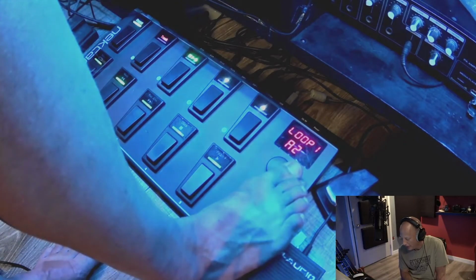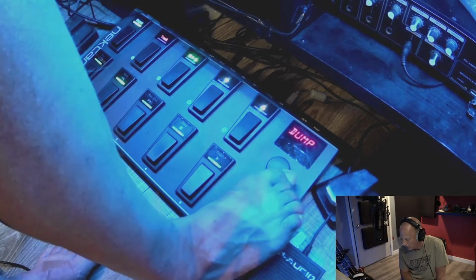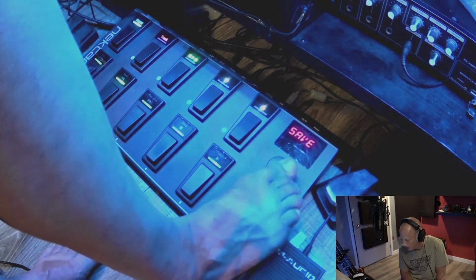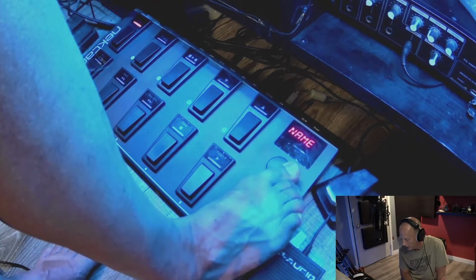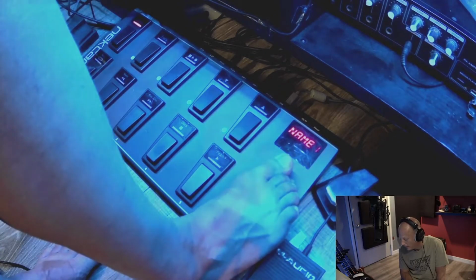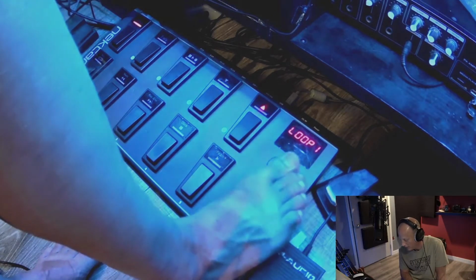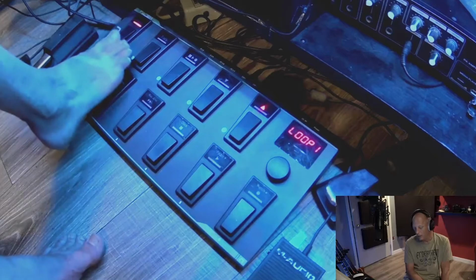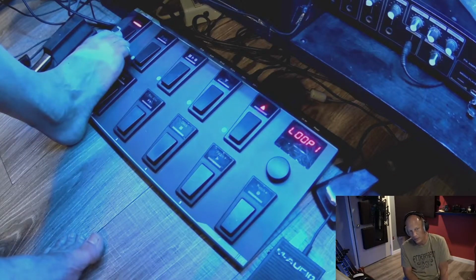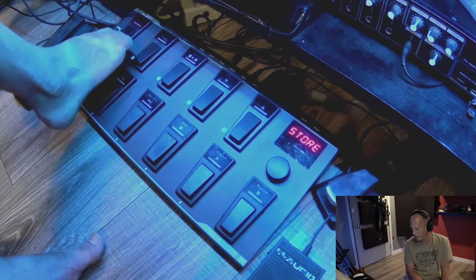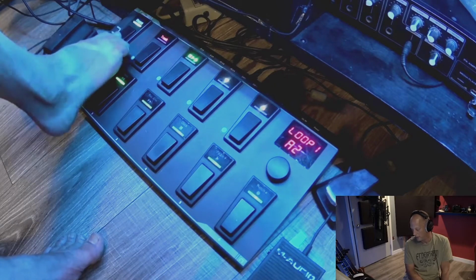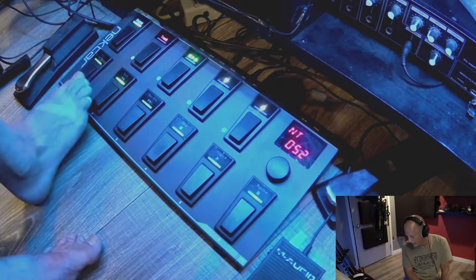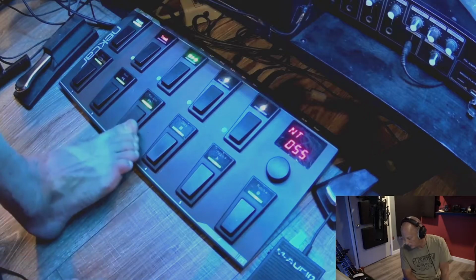If I want to rename that, which I don't need to, but I think you do, save, and it says store right there. Scroll 1 more to the right, click on name, and you can go now through your letters. Up here on the top left, this is blinking red, and this is always back. You can always go back to where you came from, like that. So that's how we set up these notes.